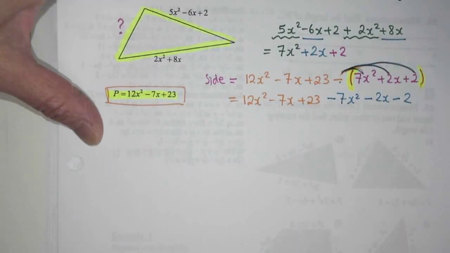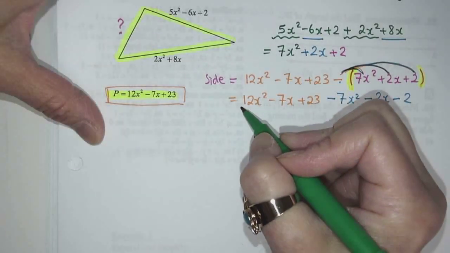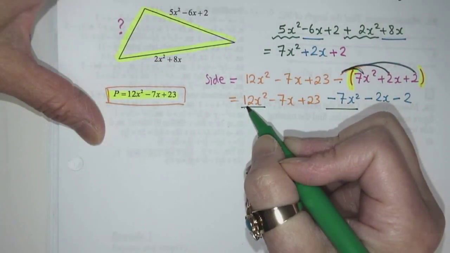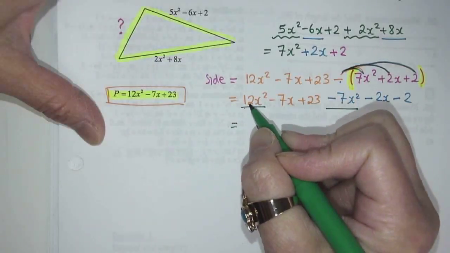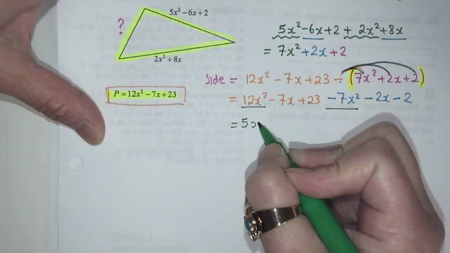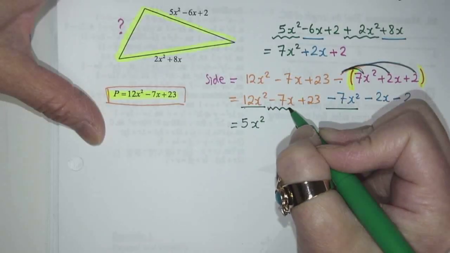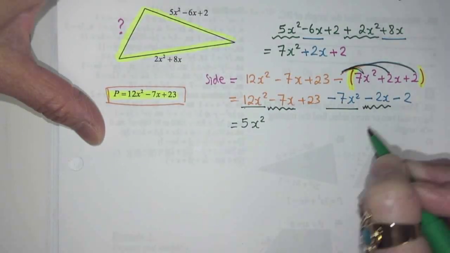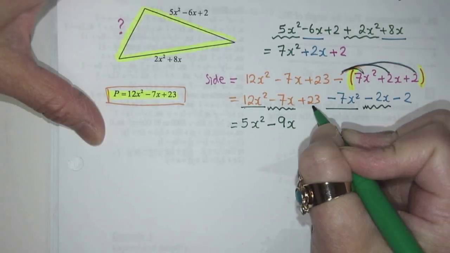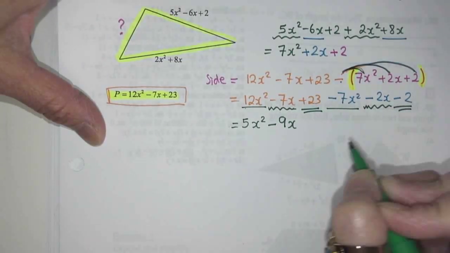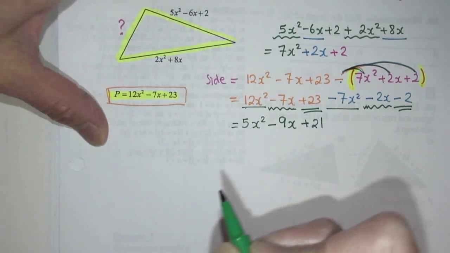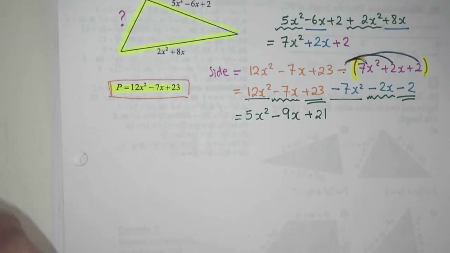And then now you can collect up your like terms. So now you can go, okay, this with this, 12 minus 7, so it'll be 5x squared. Then we go negative 7x, the sign in front, negative 2x, so it'll be negative 9x. And then here, plus 23 minus 2 will be plus 21. Okay. That's one way to do this question. The other way, which is just as good, both ways are excellent, so both ways are wonderful to use.